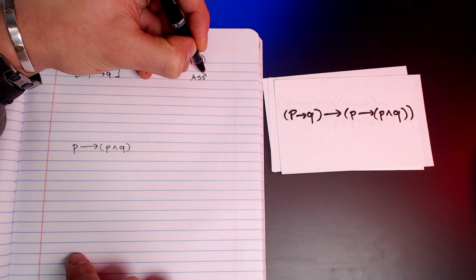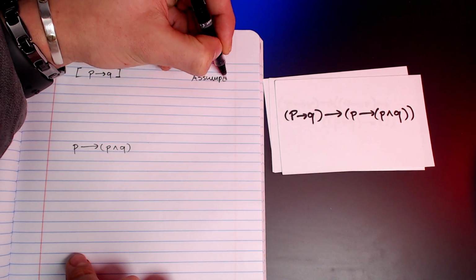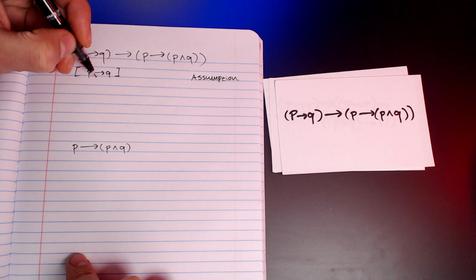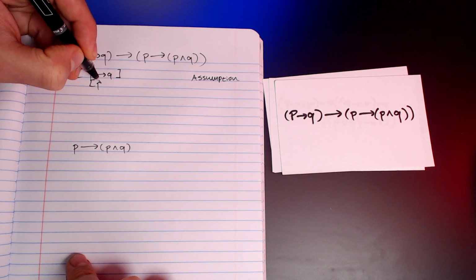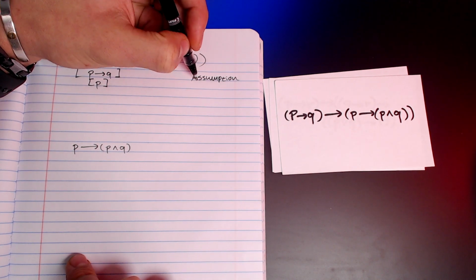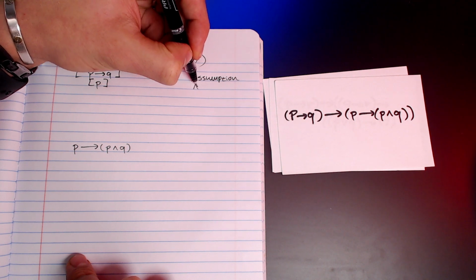We're going to write this is an assumption. Let's make another assumption that P is true. And so then this is another assumption.